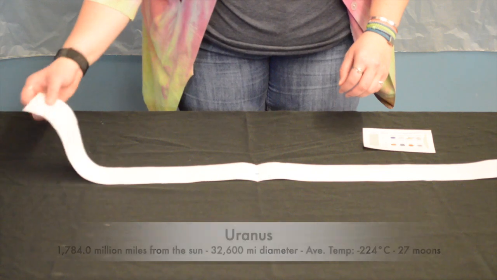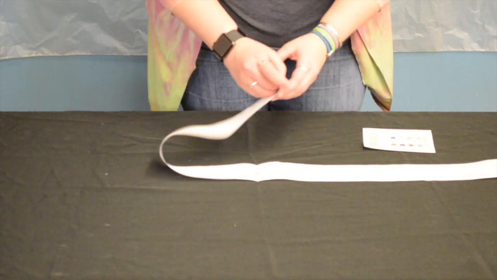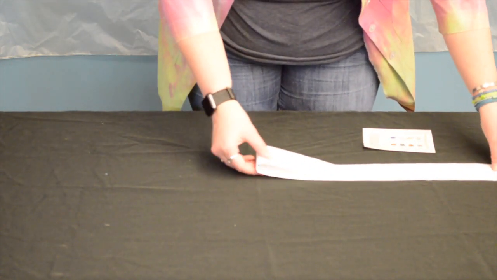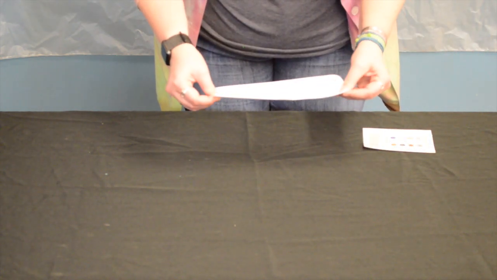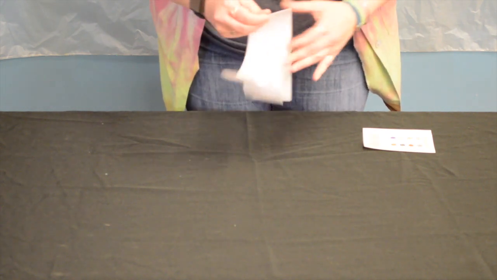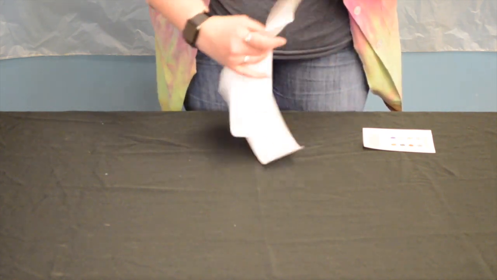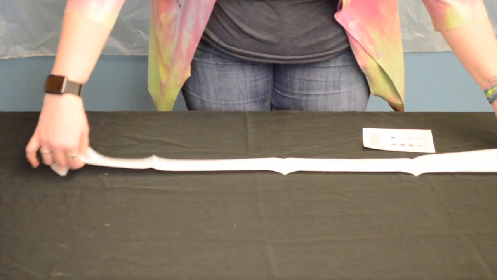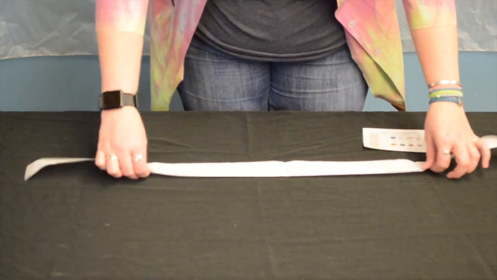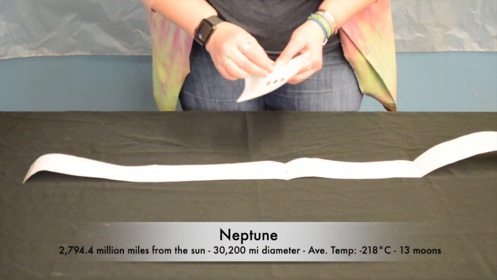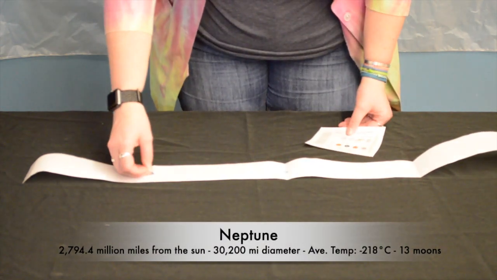Okay, next we are going to fold our paper in half and then in half again. So now our paper is in quarters. All right, I'm going to unfold it. I'm going to put the sun back over here. There we go. And I am going to put Neptune on the crease that's closest to the Kuiper belt.